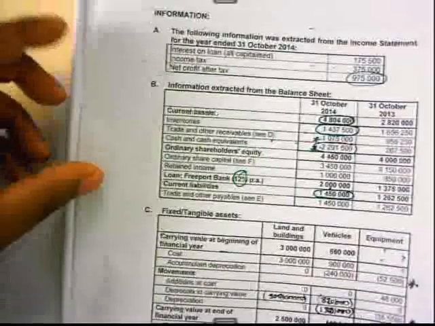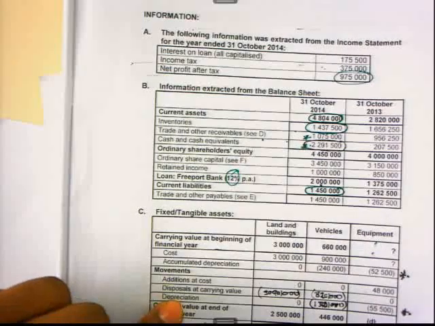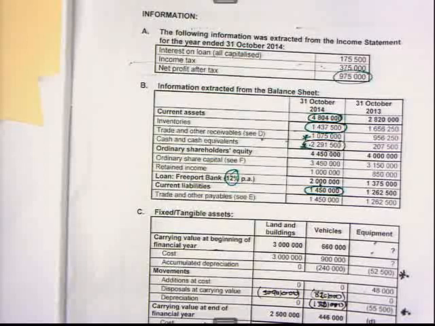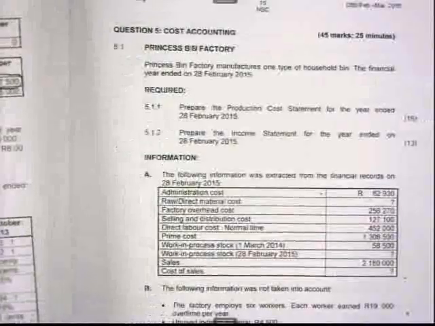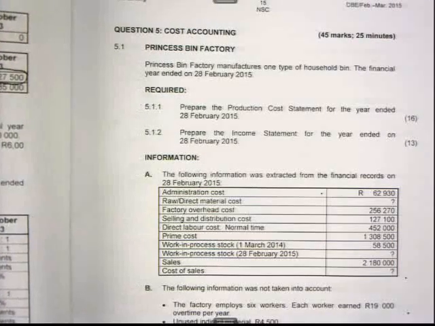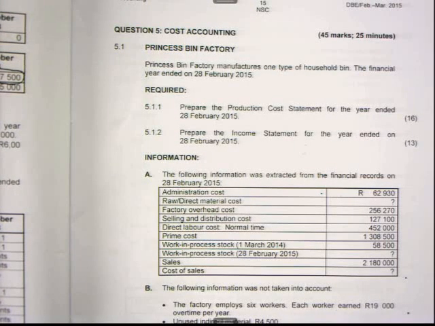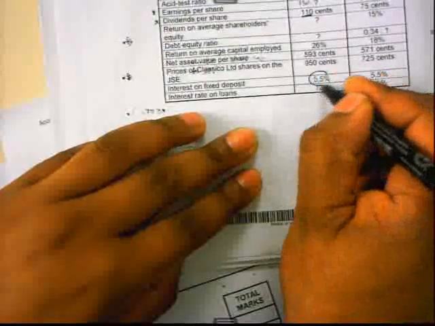Because look, how much did we get for the fixed deposit here? Look at the interest on fixed deposit.